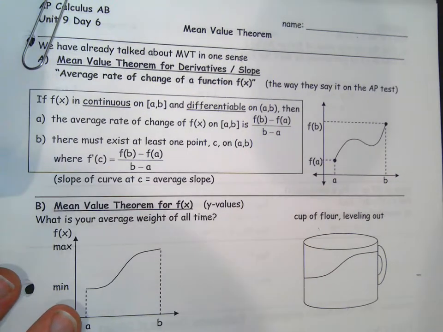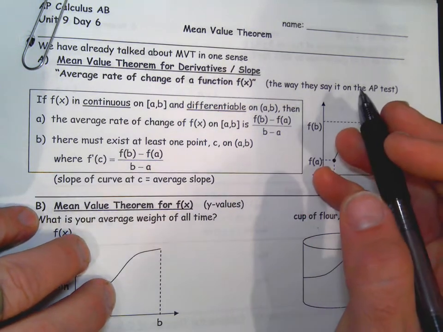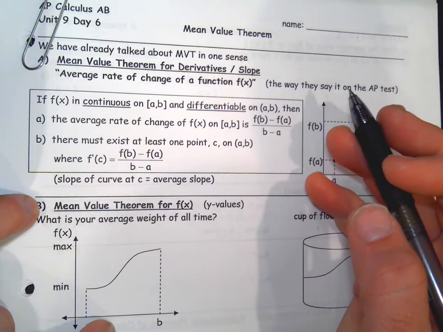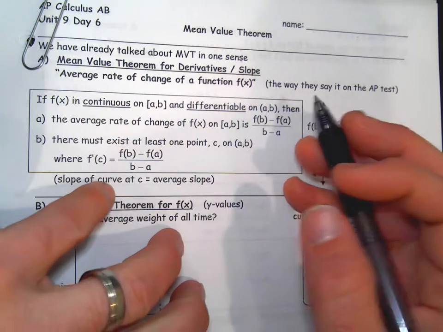AP Calculus AB, Unit 9, Day 6, Lesson, Mean Value Theorem. Now, we've talked about Mean Value Theorem before, but we're going to talk about it in a new way today. We've talked about Mean Value Theorem as the average rate of change, the average slope, and that's like average derivative. So, we could review that real quick.